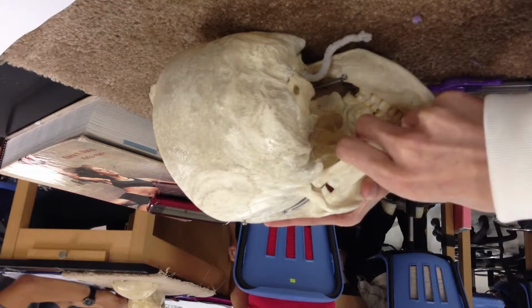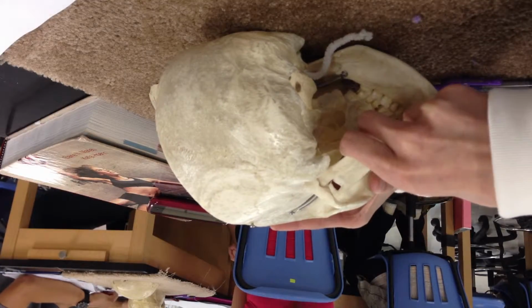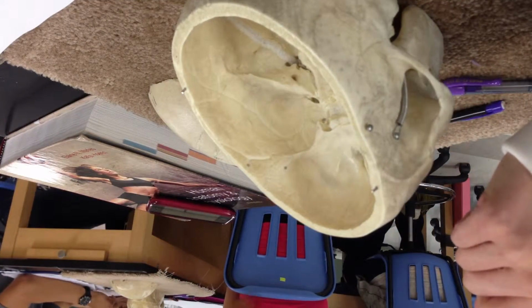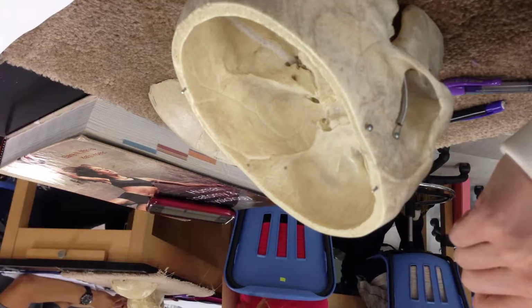All right, so let's finish up by looking at the occipital bone, and then you'll have about 30 to 40 minutes of actual lab time to study these, and just quiz each other on them.